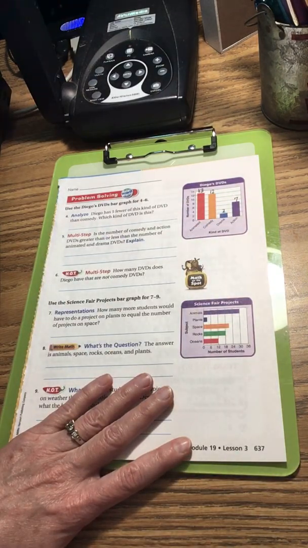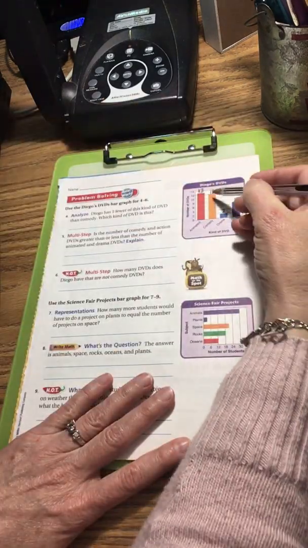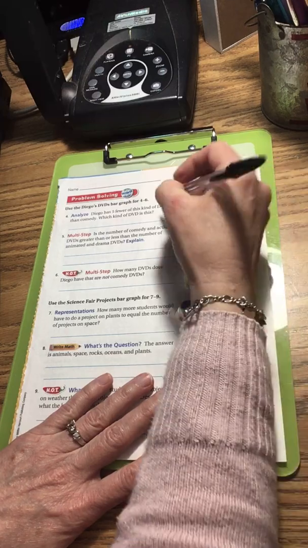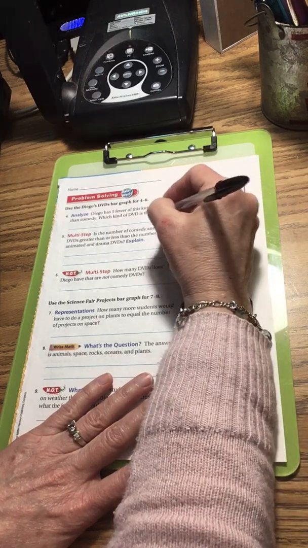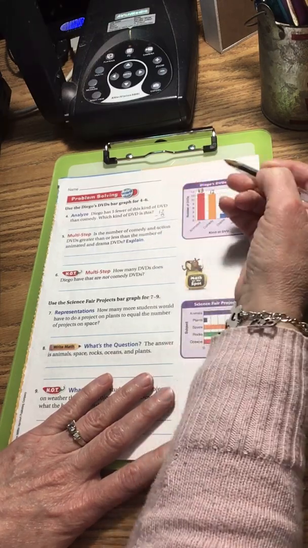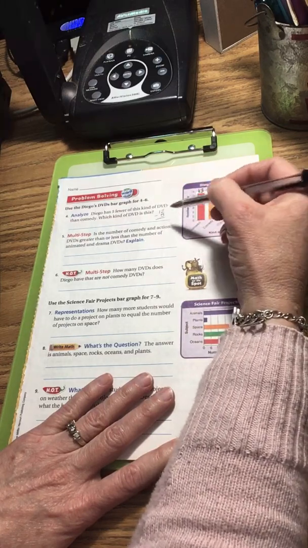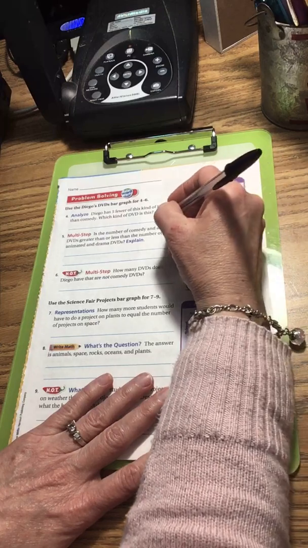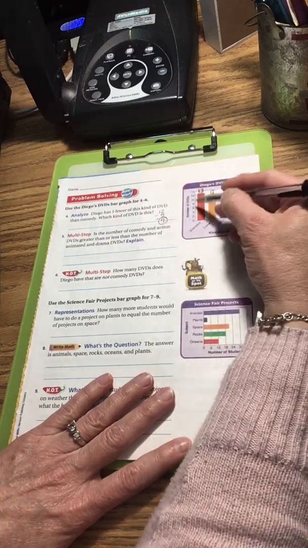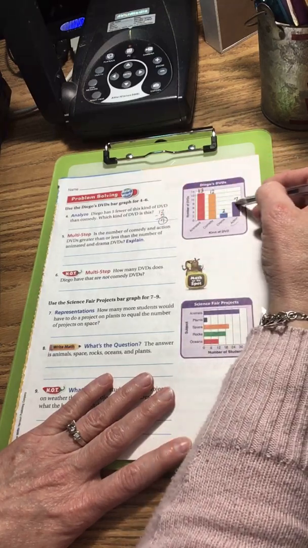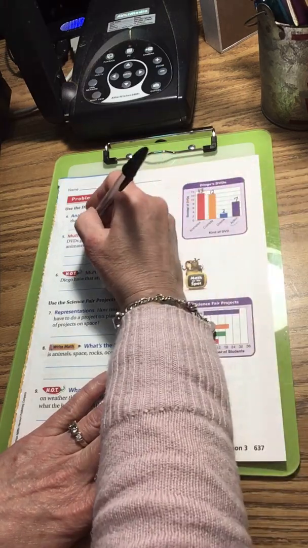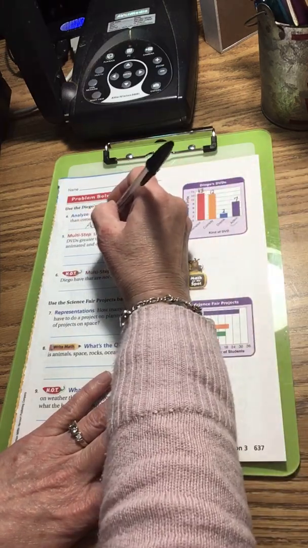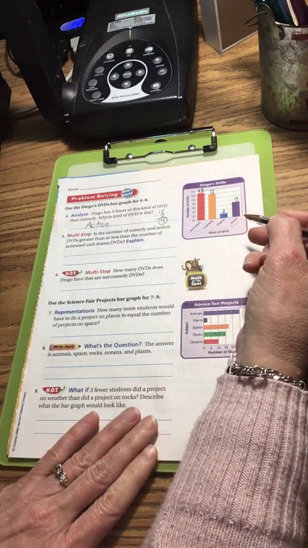Okay, so it says Diego has 5 fewer of this kind of DVD than comedy. Which kind of DVD is this? So if we have comedy, that's 12. If you have 5 fewer, you're going to minus 5, right? So what is 12 minus 5? It is 7. Good job. So which one of these equals 7? It would be the action DVDs are what they're looking for in that answer.